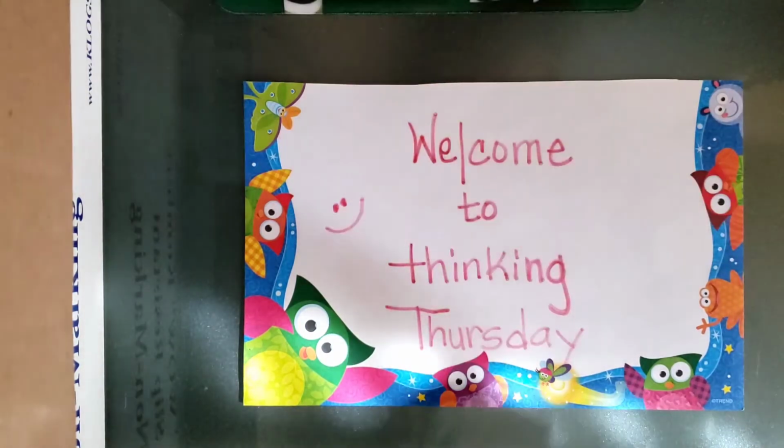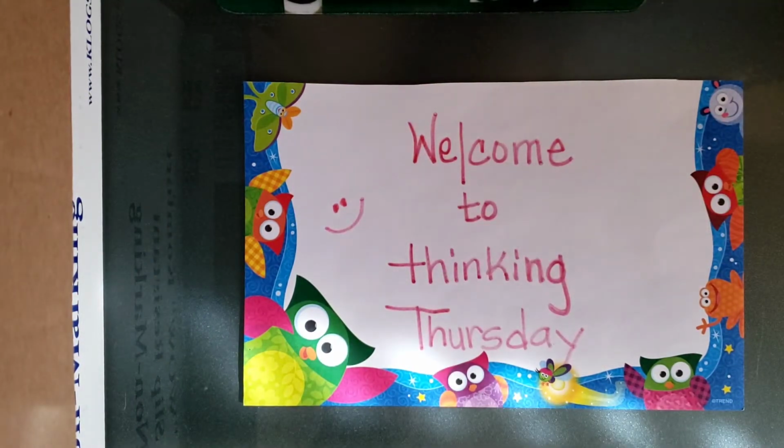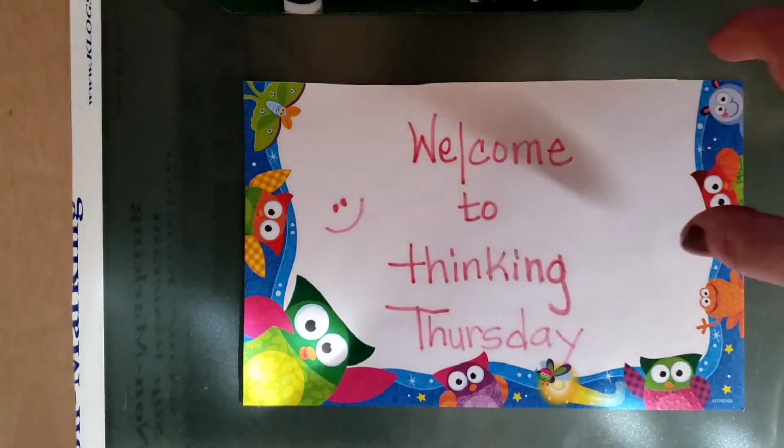But before we get started, I have a joke for you. And today's joke is, why did the student eat his homework? Well, because the teacher told him it was a piece of cake. And I think today's lessons will be a piece of cake for you.